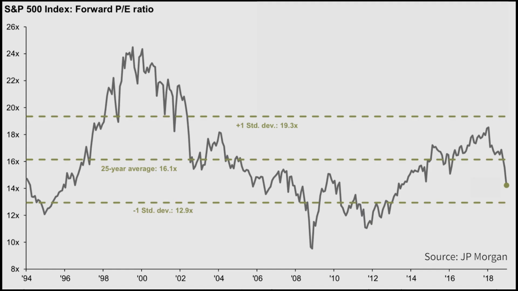JP Morgan published a cool chart recently showing the historical trading ranges of the S&P 500 over the past 25 years. The chart goes back to 1994, and the way to read it is on the x-axis you have all the years, and then on the y-axis the PE ratio or PE multiple that the market traded at during that year.